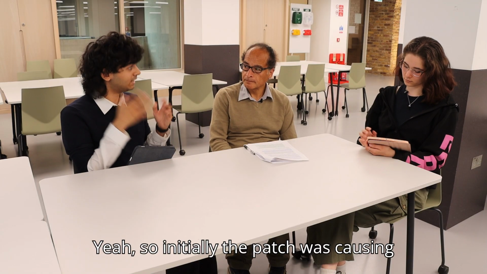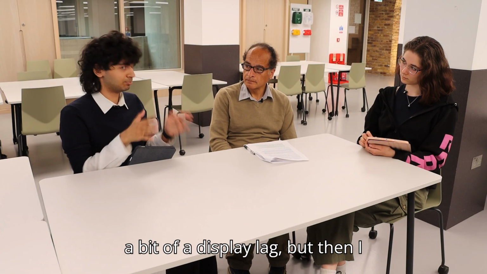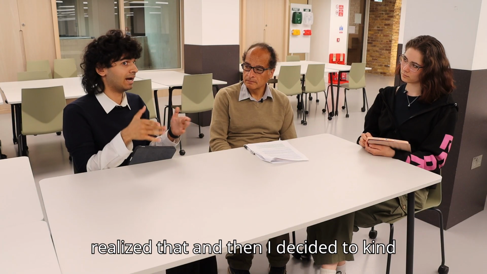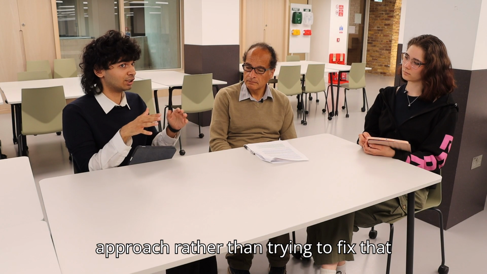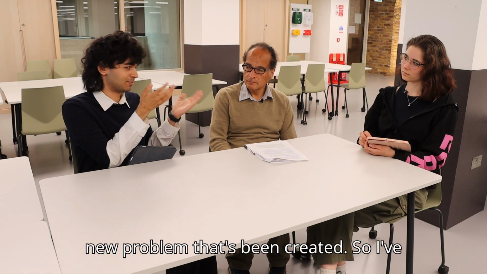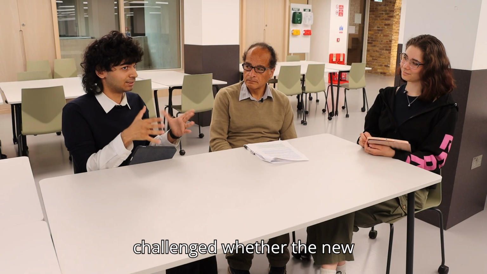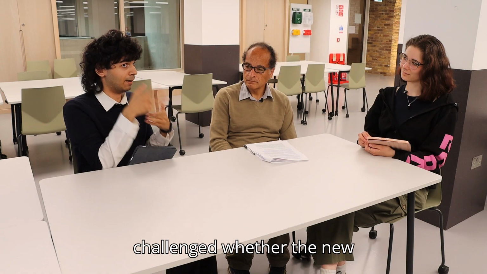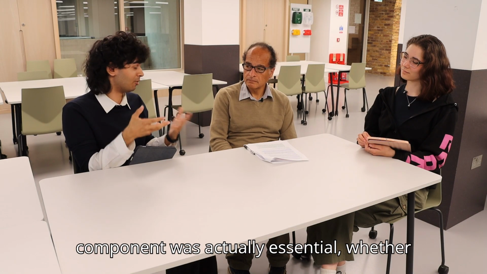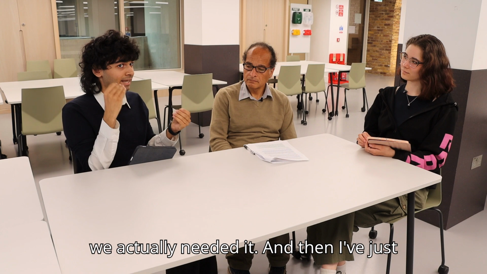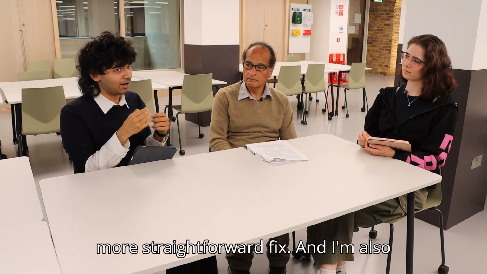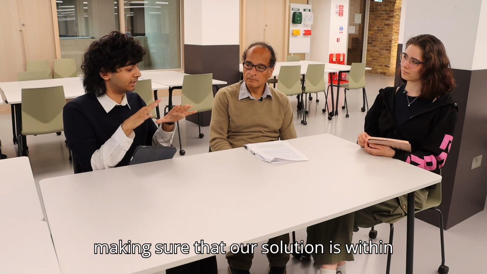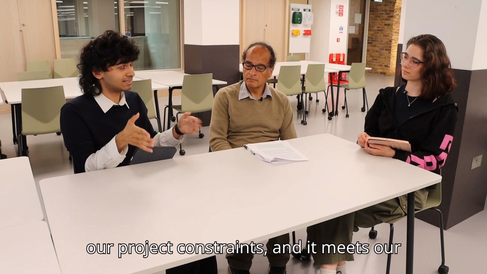Yeah, so initially the patch was causing a bit of a display lag, but then I decided to retrace my steps and simplify the approach rather than trying to fix that new problem that's been created. So I've challenged whether the new component was actually essential, whether we actually needed it, and then I've been simplifying it, going for a more straightforward fix. And I'm also making sure that our solution is within our project constraints and meets our current accessibility.